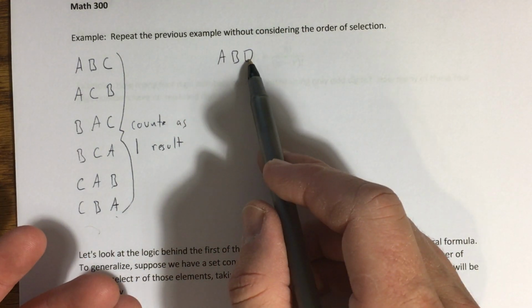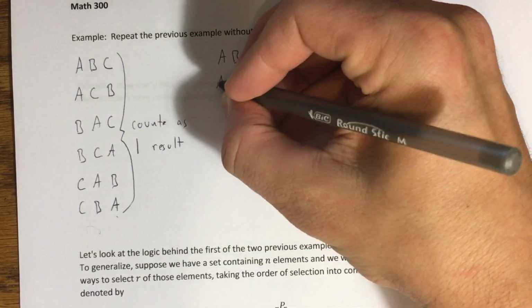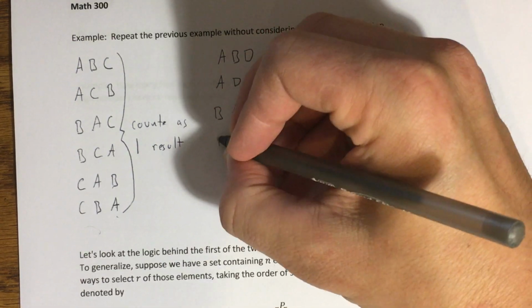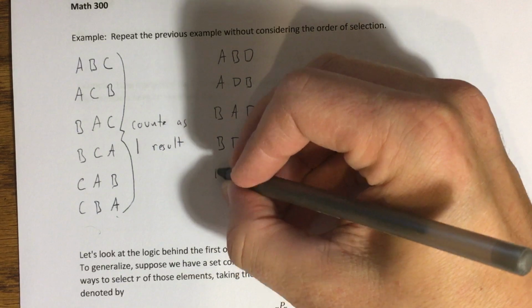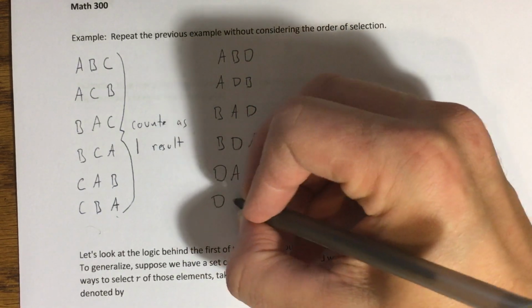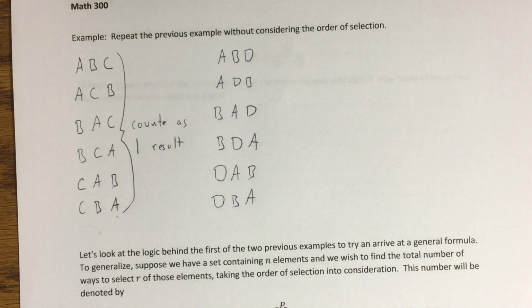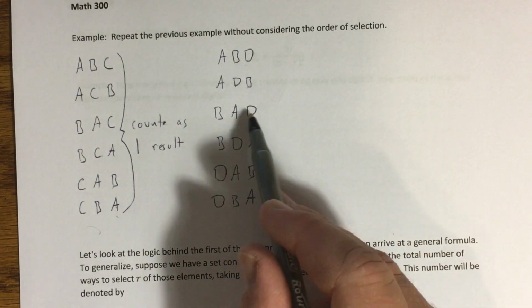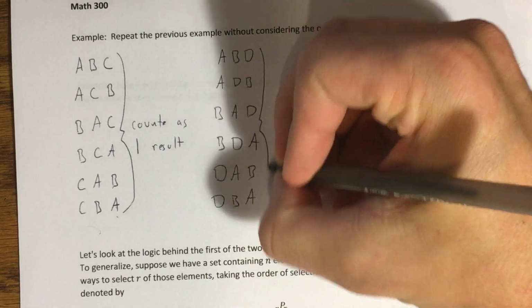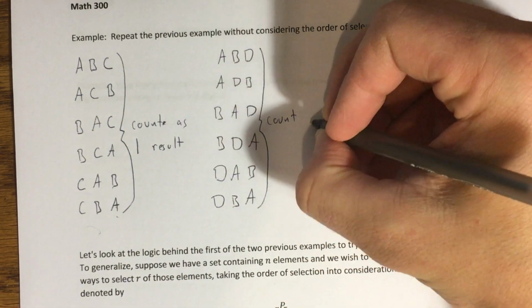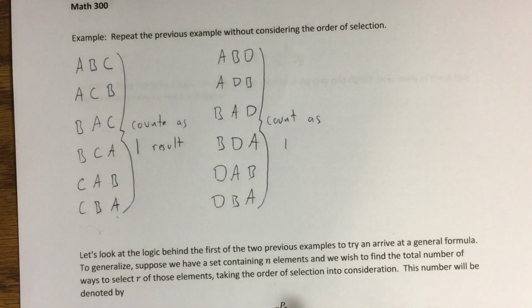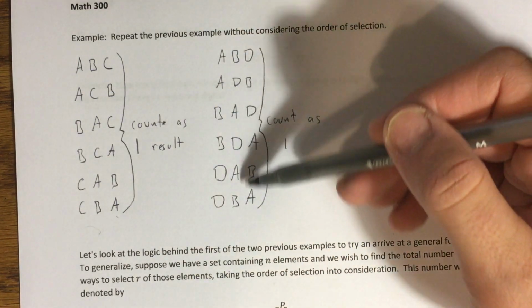Well, if I consider all possible ways of selecting these exact 3 letters just in different orders, then A, B, D is one, A, D, B is one, B, A, D, and B, D, A, D, A, B, and D, B, A. You should be able to verify that those are the only 6. Notice once again, when I have a different collection of 3 letters, and I'm looking at all the different ways of rearranging those letters, again, I end up with 6. I'm going to count that as 1. In fact, any distinct collection of 3 letters from that 5-element set will always have 6 different rearrangements.